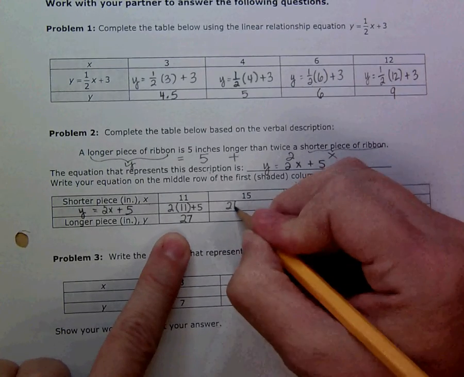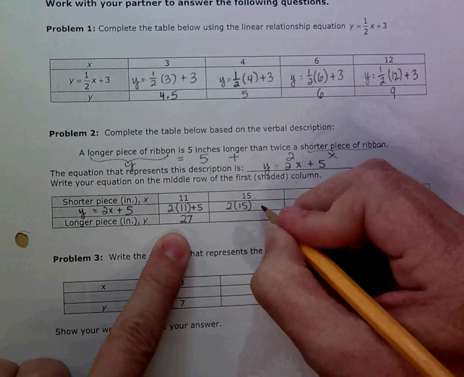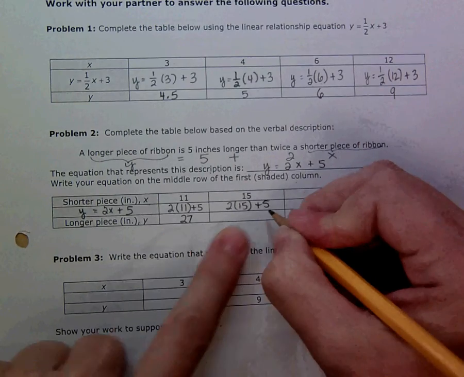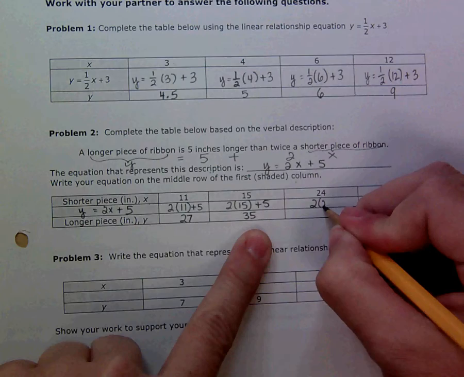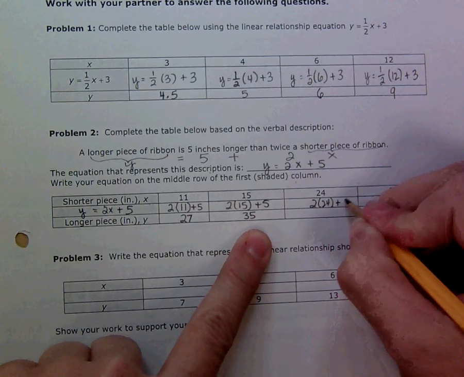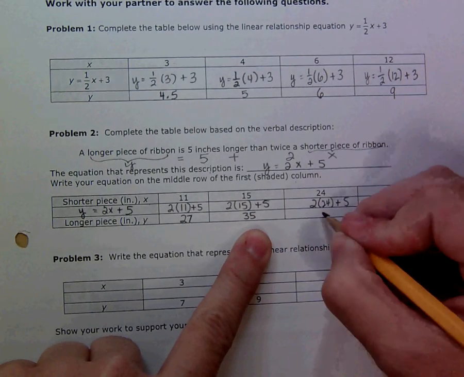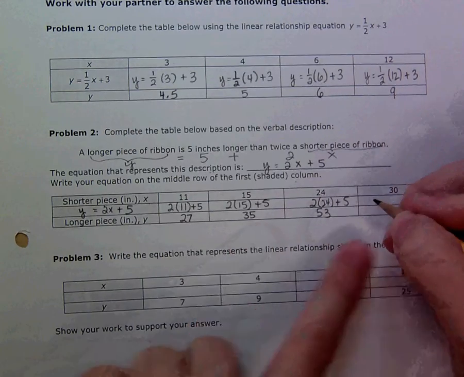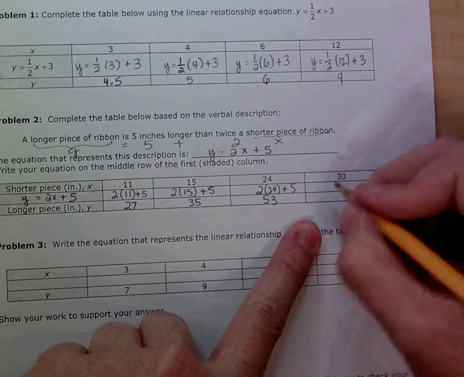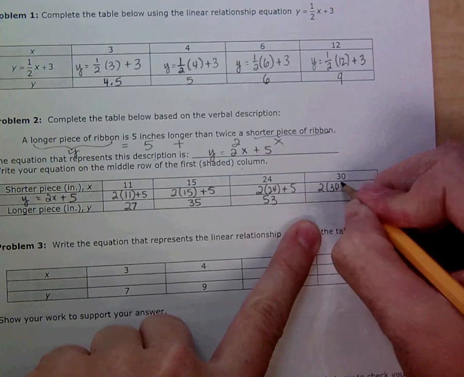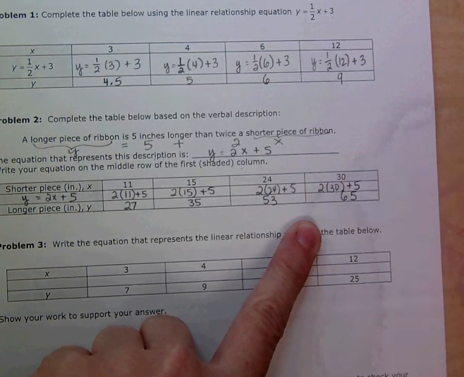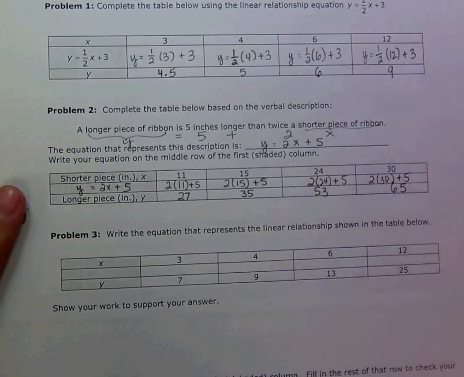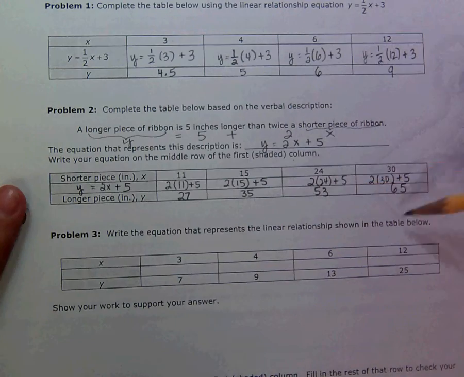On the next one, 2 times 15 is 30, plus 5 gives me 35. 2 times 24 is 48, plus 5 gives me 53. And then the last one, 2 times 30 plus 5 gives me 65. Okay? And again, we've got the ordered pairs, x, y, x, y, x, y, x, y.